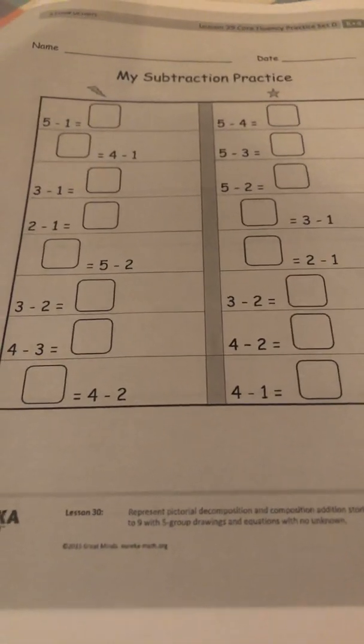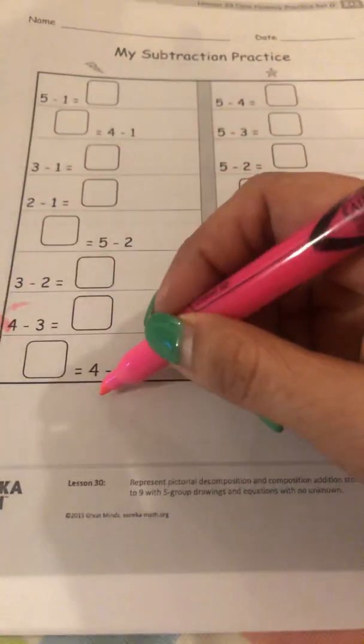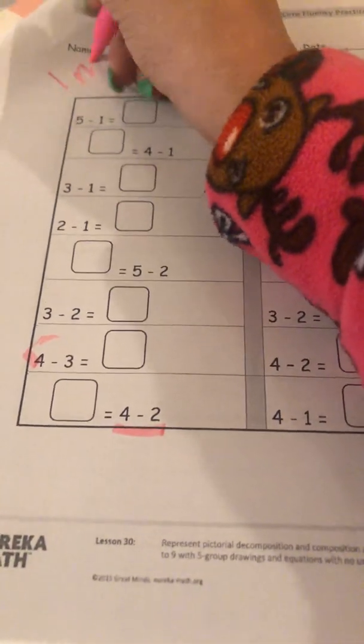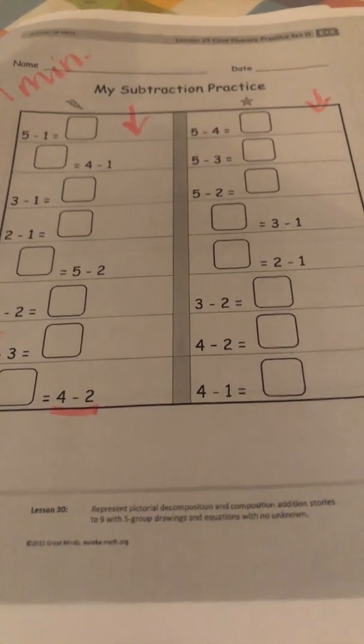Here's another sprint. This is the same thing, only sometimes our subtraction problem is on this side and sometimes our subtraction problem is on this side. Remember, see how many you can do in 1 minute. Start at the top and go to the bottom. Come back up to the top and go to the bottom. Remember, it doesn't matter where you start. It matters how many you're getting correct. So don't try and do it super fast and get a lot of wrong answers. Take your time, think about it, and then give me your answers.